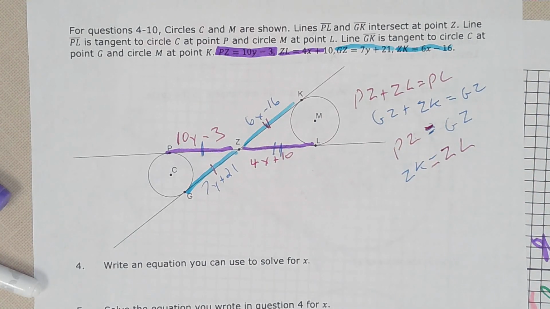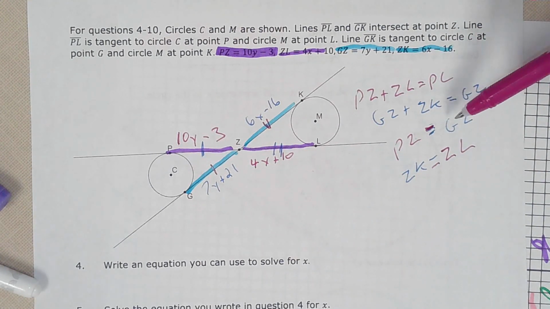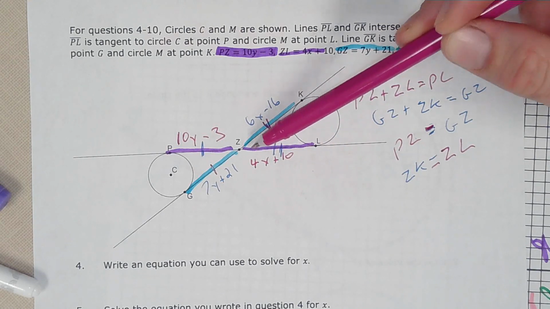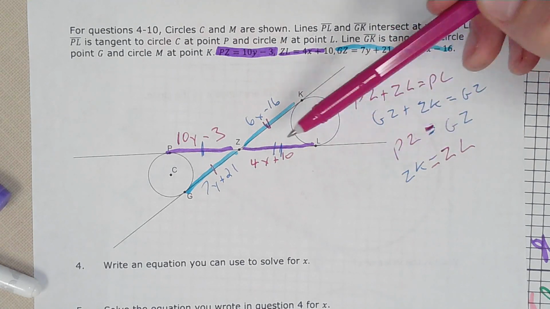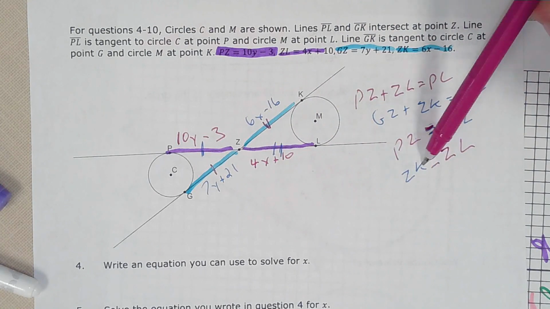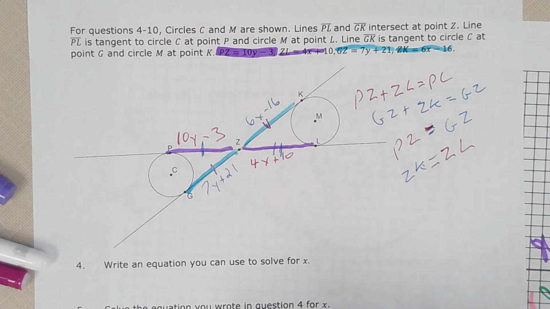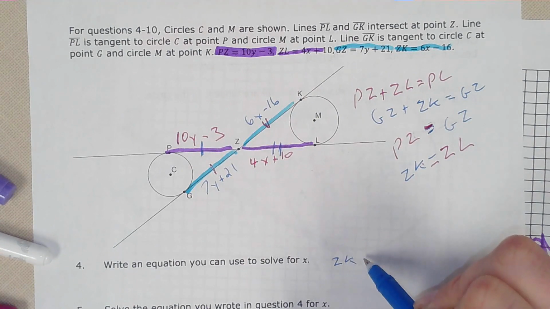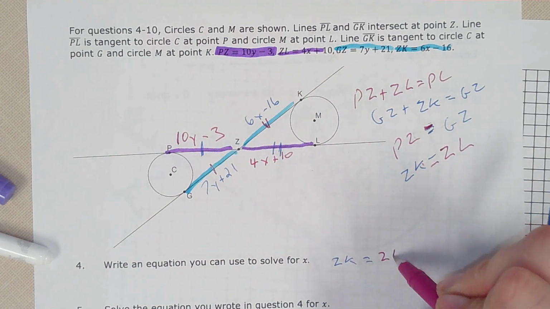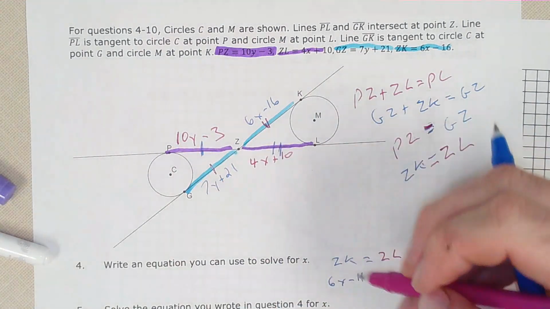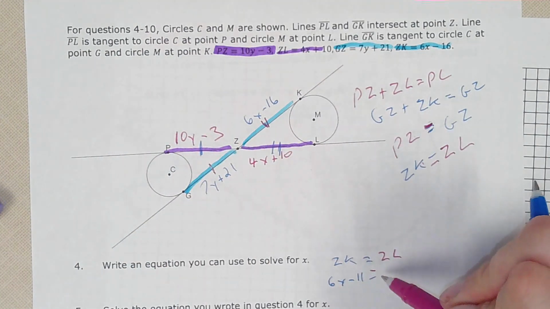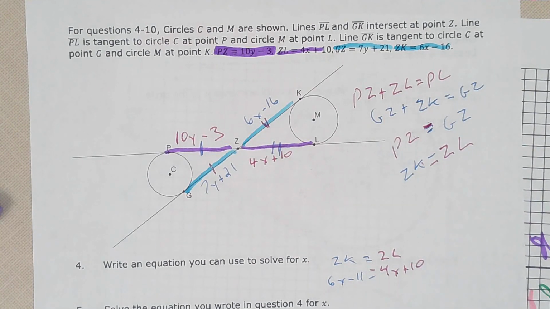All right. So now we've got to write an equation that solves for x. Let's see, look at what my variables are. Okay, my x variables are over here. I'm talking about this blue line, which is ZK, and ZL. They're equal to each other. Okay, I need to use this equation. So ZK equals ZL. So let me just substitute some numbers. 6x minus 11 equals 4x plus 10.